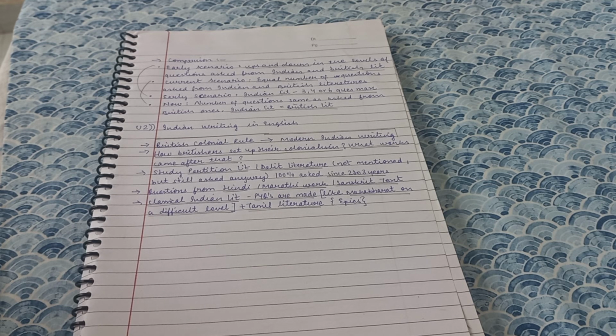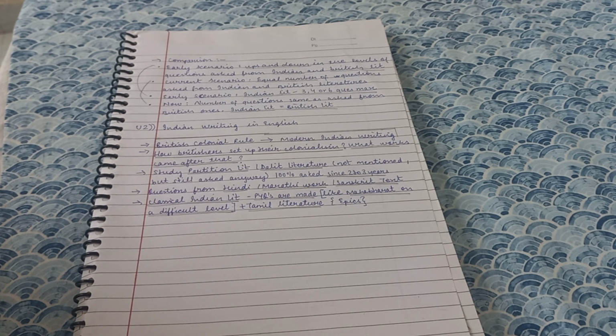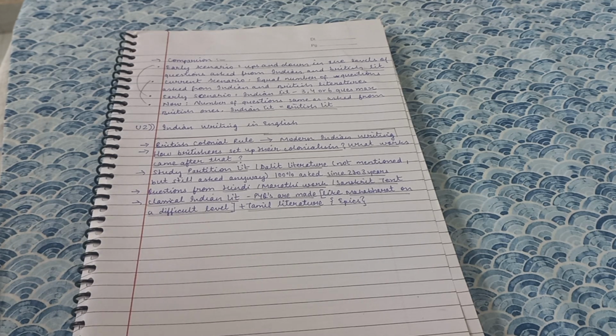From that moment to the modern Indian writing, whatever came in between these two timelines, we have to study everything in unit 2.